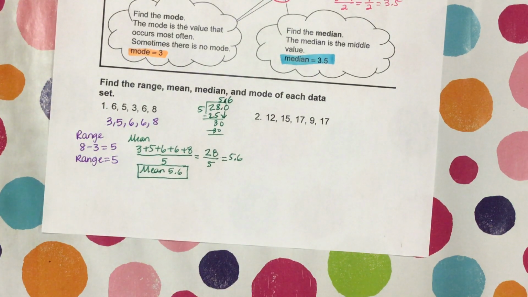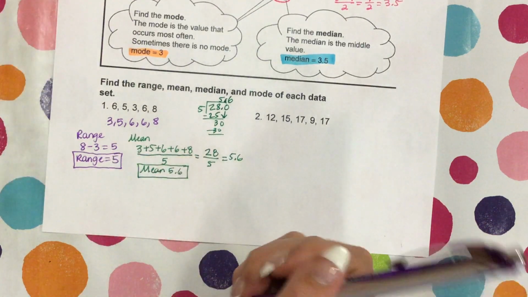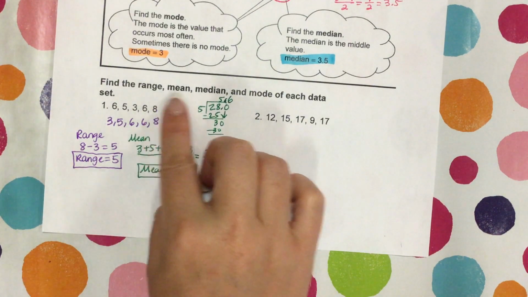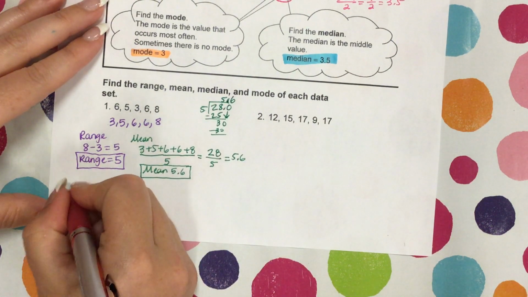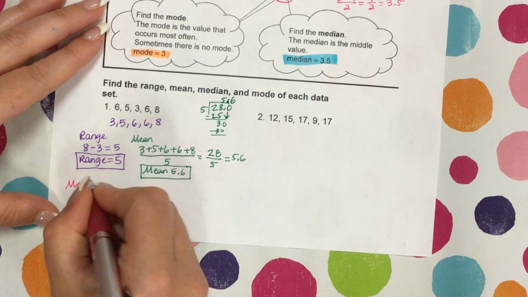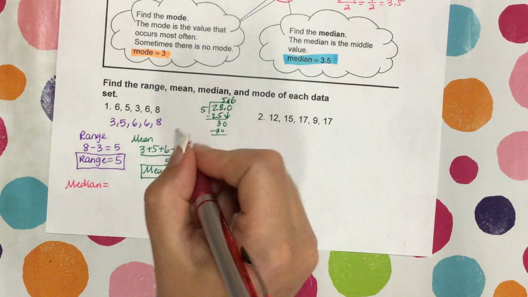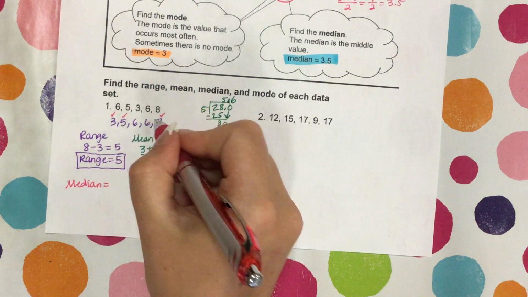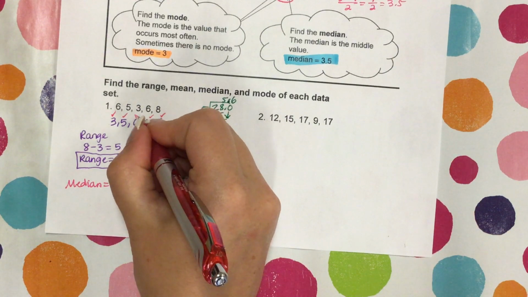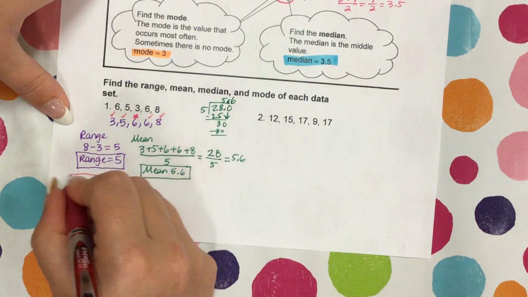Okay, I have the range equaling 5. The next one, what does it want us to find? The median. The median is the number in the middle. So to find the median, I'm going to find the number in the middle. I listed them in order. I'm going to take the smallest one and the biggest one away, and then the next smallest and biggest, and there we have it. The median is the one in the middle, which would be 6. So the median is 6.